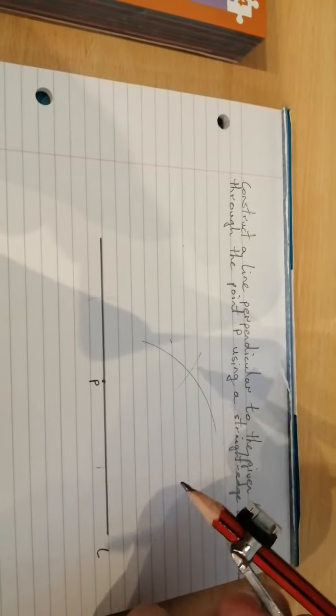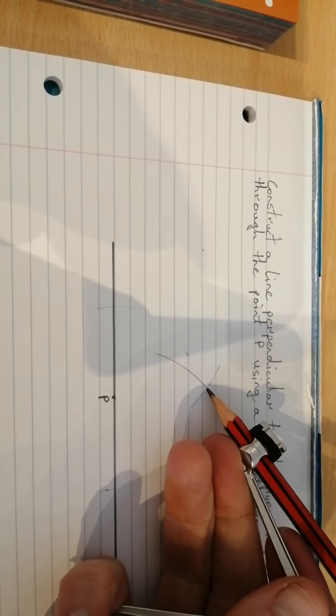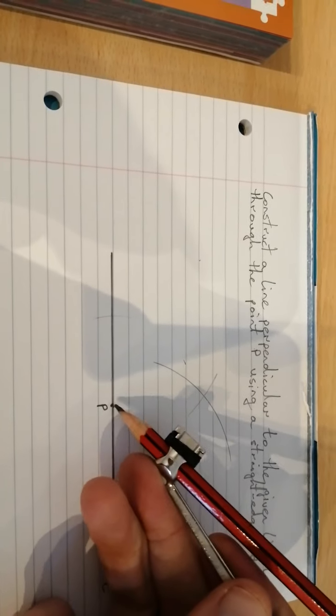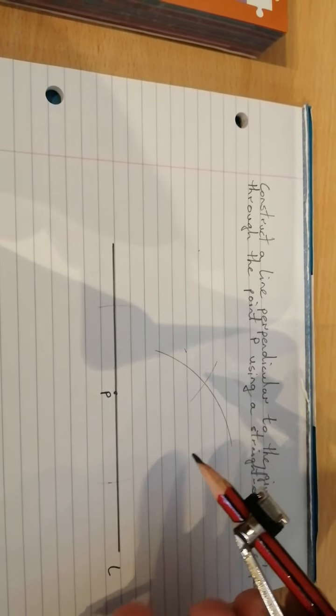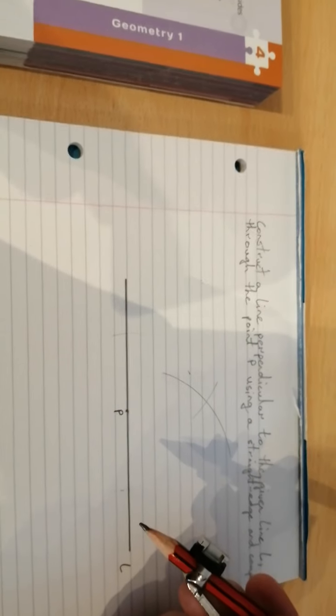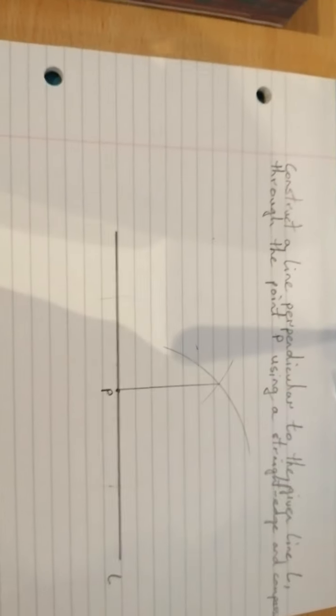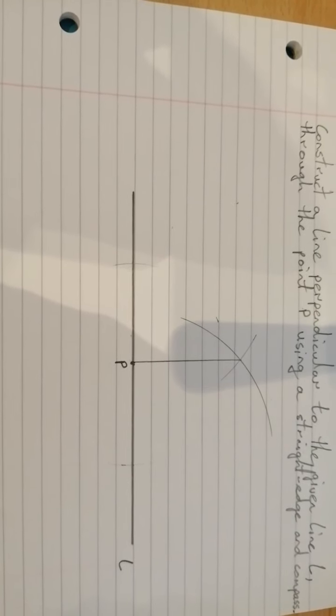And then what we're going to do in a moment, and I'll pause the video while I do it, is join where these two arcs intersect each other down to the point P, and that should be a perpendicular line to the line L. Now if it's slightly off, it's probably because of my holding the camera with one hand and the compass with the other. And that's what it ends up looking like. Again, it might be a little bit off just because of the way I was holding the camera, but otherwise that's how you do it.